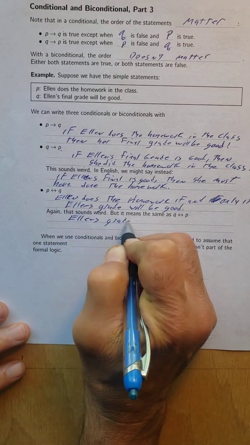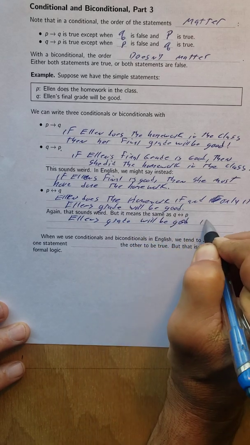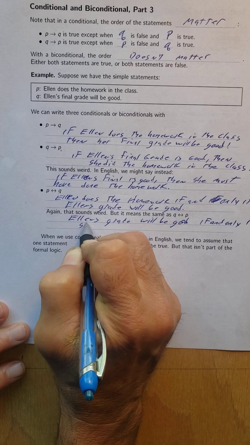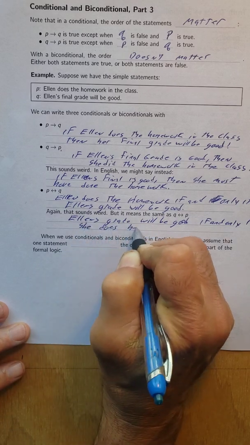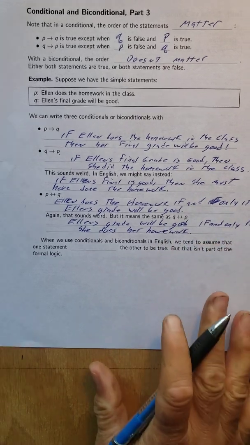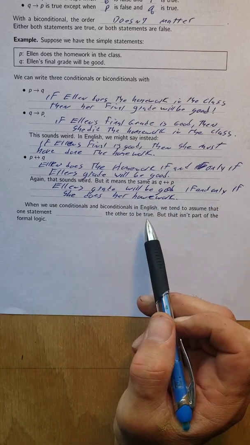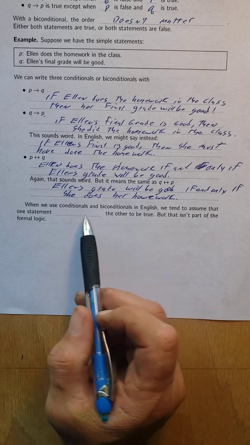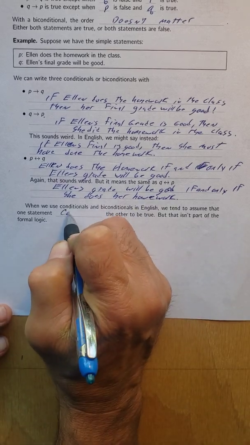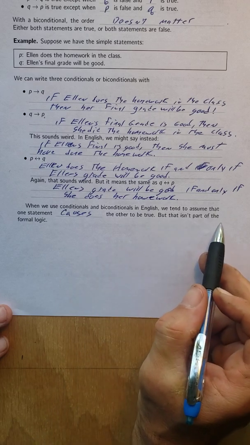Ellen's grade will be good if and only if, because it's a biconditional, she does her homework. Sometimes we can change it, but it has the same meaning. When we use conditionals and biconditionals in English, we tend to assume that one statement causes the other to be true, but that really isn't a part of formal logic.